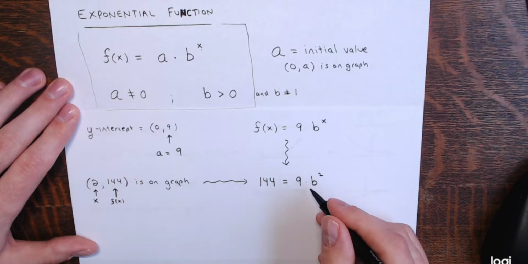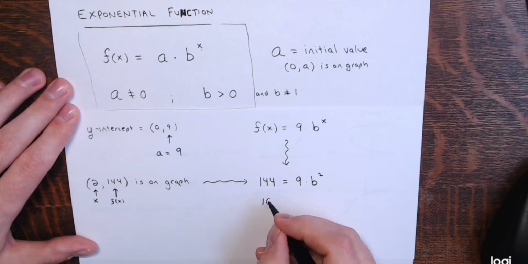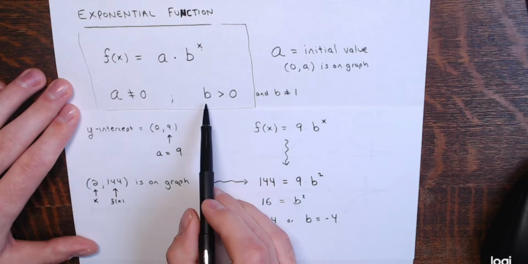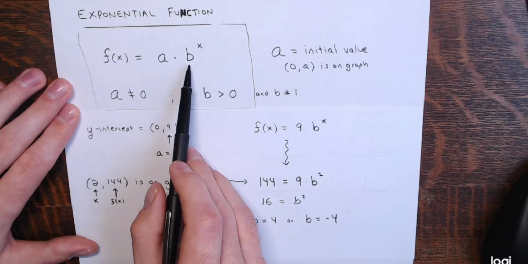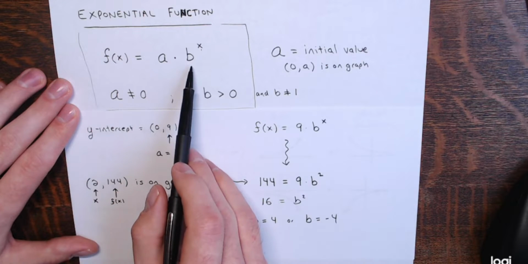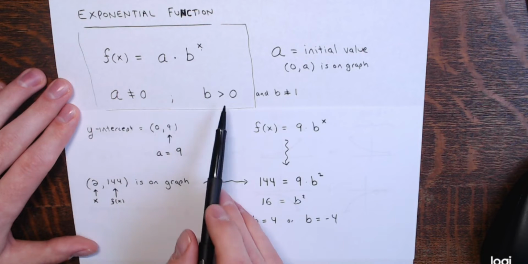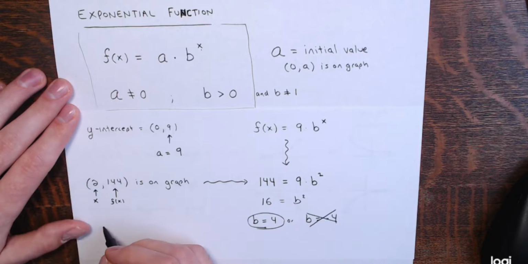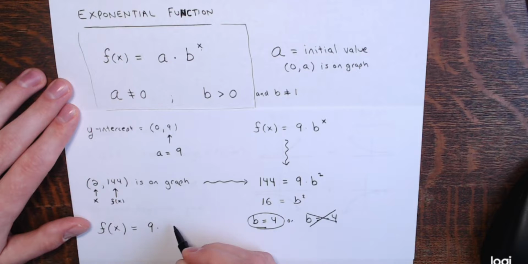Solve for b. Dividing by 9, we get 16 equals b squared. And then b can either be positive 4, taking the square root, or negative 4. But remember this here, right? When I write an exponential function in this form, the base must be positive, so I can't use the negative one. It must be 4. So I'm popping that in, and a is 9. We get our function. F of x is equal to 9 times 4 to the x power.